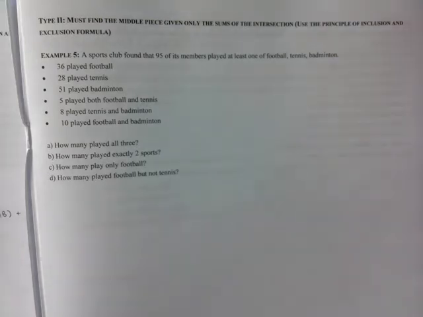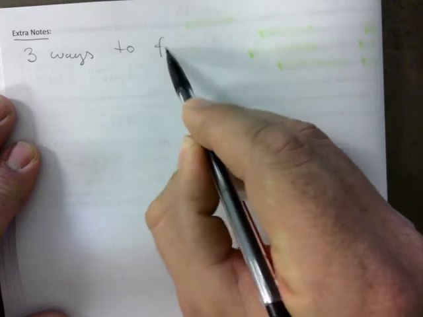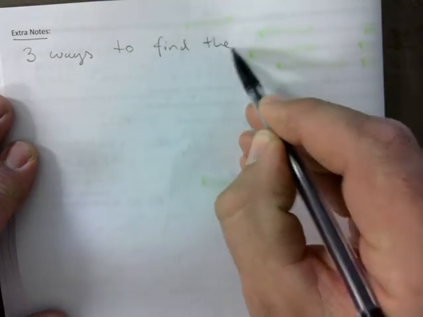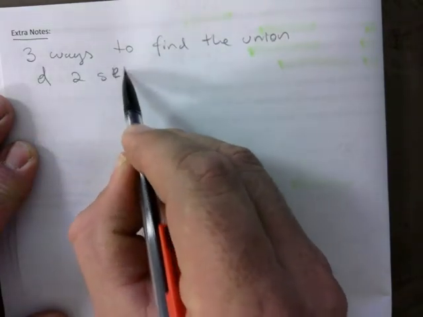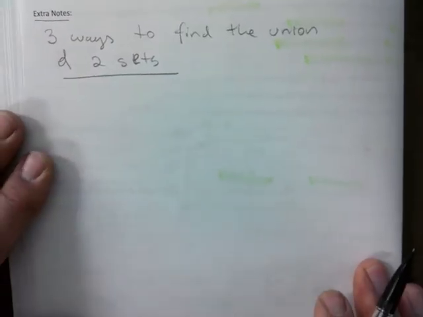Maybe before I do 25, I was thinking of giving you one more overview. There's a blank page that I picked, I think it was page 18. This is just extra notes, right? There are 3 ways to find the union of 2 sets. Okay, 3 ways that I'm going to show you. You know 2 of them already.